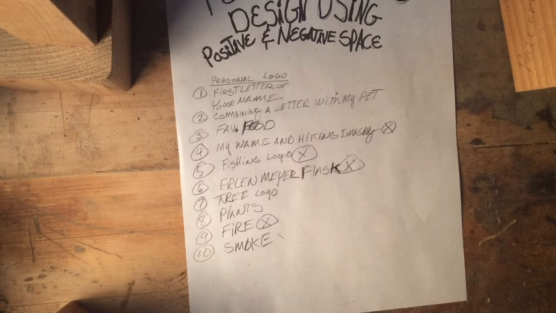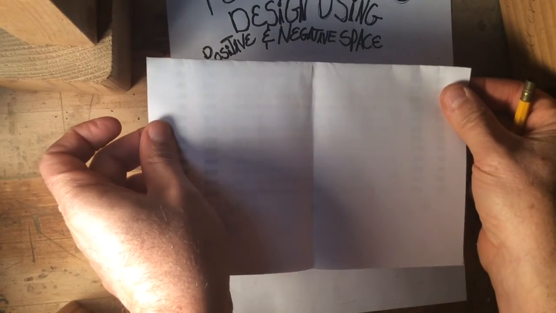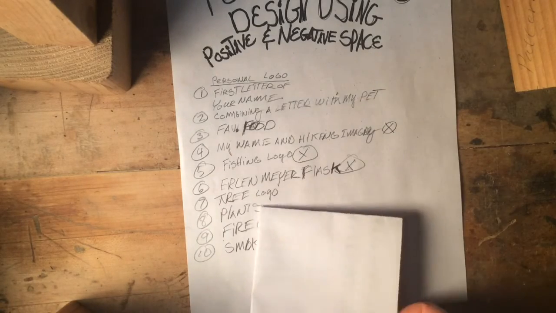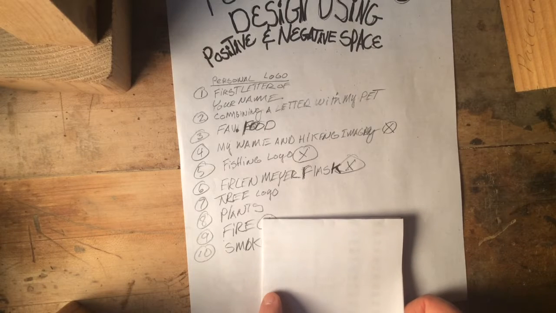Next thing you're going to want to do is pull out another sheet of paper, and I'd like you to fold that paper into 4 sections. So here's my paper. You can see I've already folded it. Just fold it once like this, and then fold it twice like that. That's going to give you 4 different sections, and I'm going to do 4 different sketch ideas.